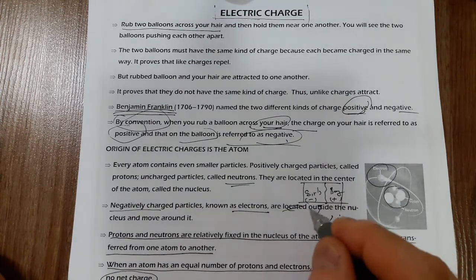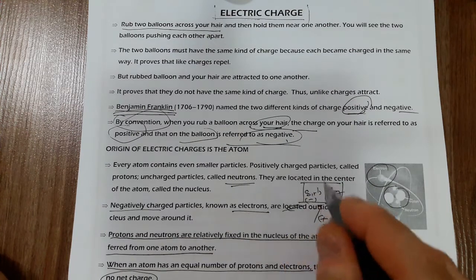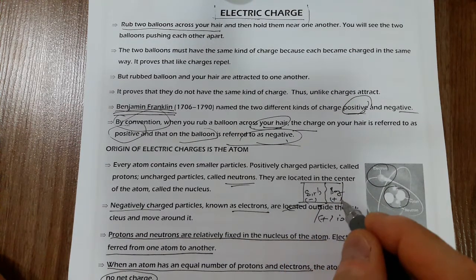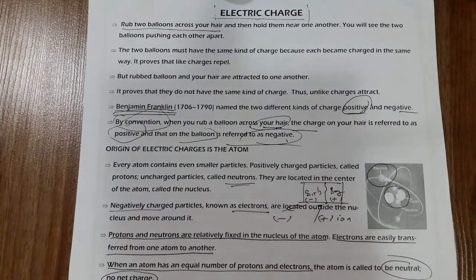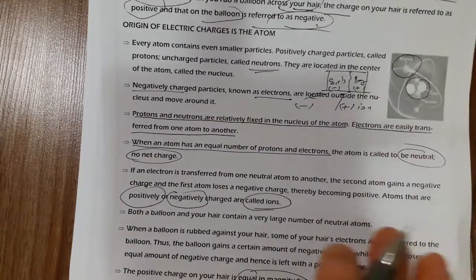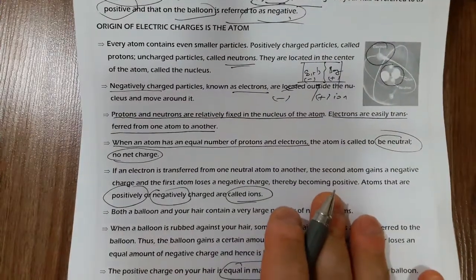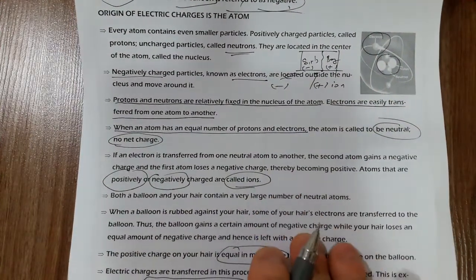But if the atom gains an electron, in this case the number of negative charges or electrons will be greater than the number of positive charges. Then we say that this atom is a negatively charged ion. So when an atom is charged, this atom is called an ion.